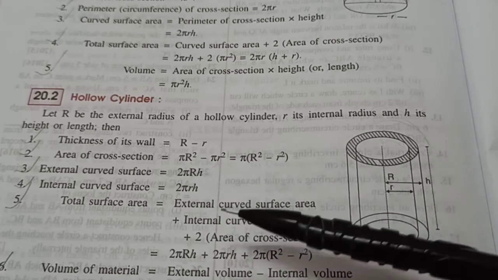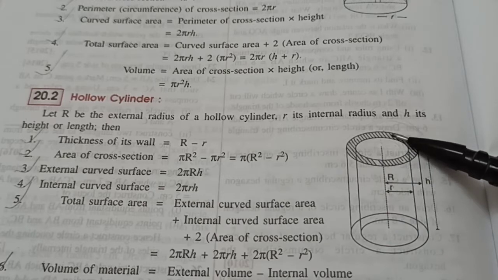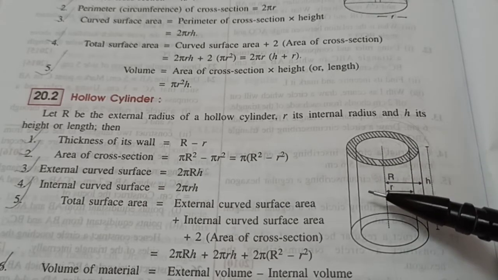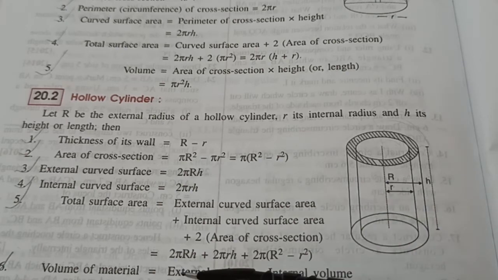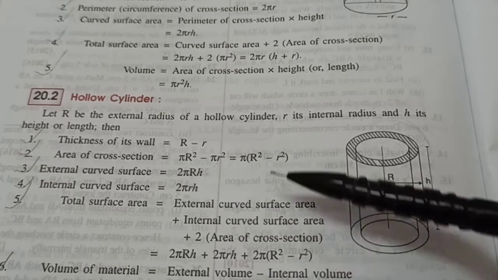So the total surface area, that is the external CSA, the internal CSA, the top ring, the bottom ring, everything included, will be 2 pi R h plus 2 pi r h plus 2 pi (R squared minus r squared). That is a combination of these three.